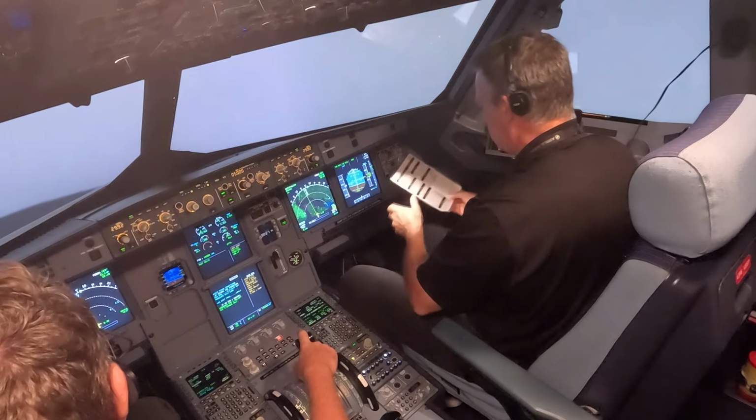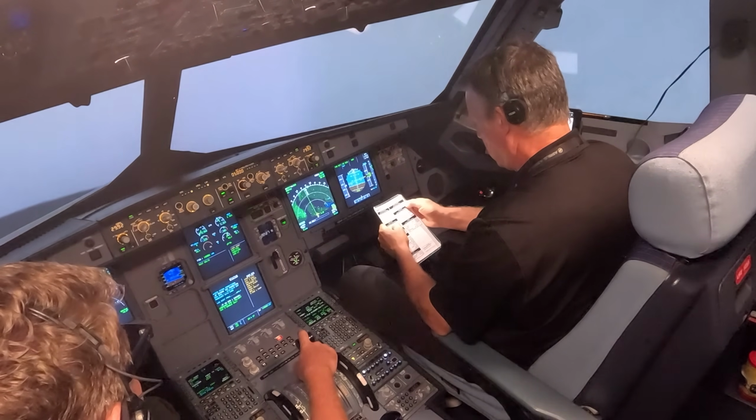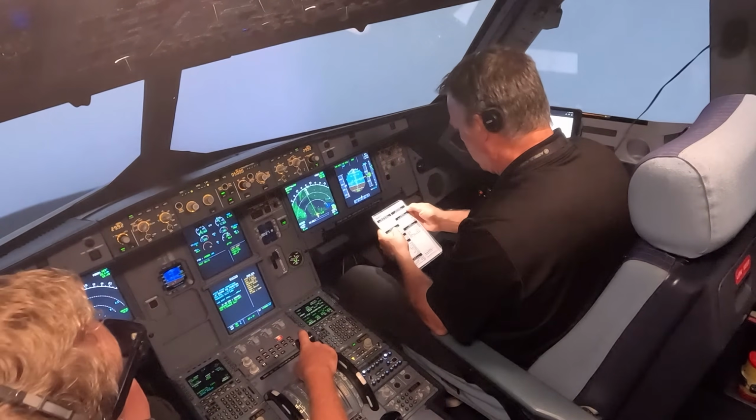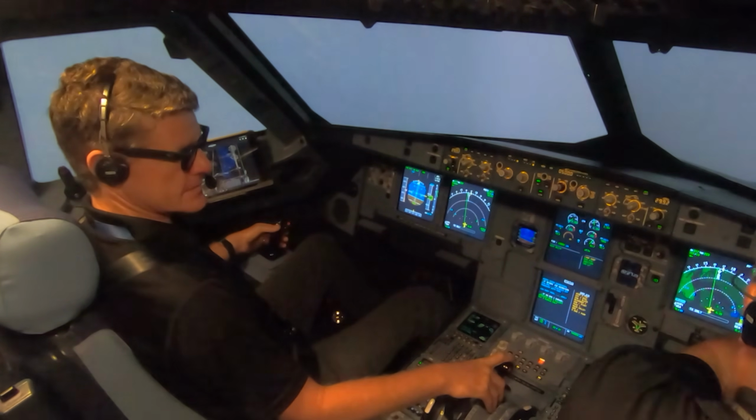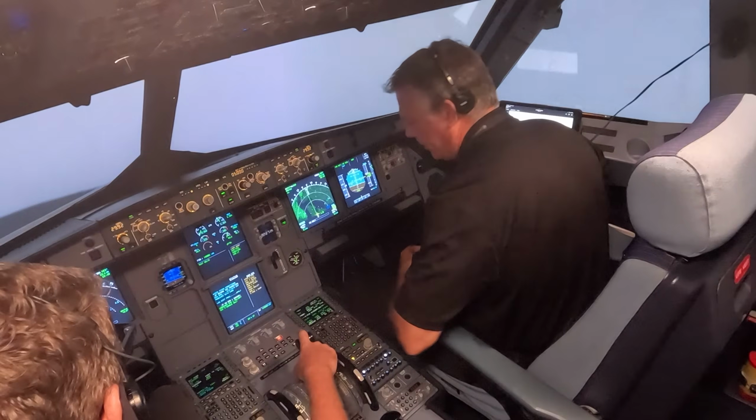Takeoff checklist is complete. Over, we have the APU running. Thank you. There's no system resets, and an engine relight is not applicable. Not here. Continue ECAM.